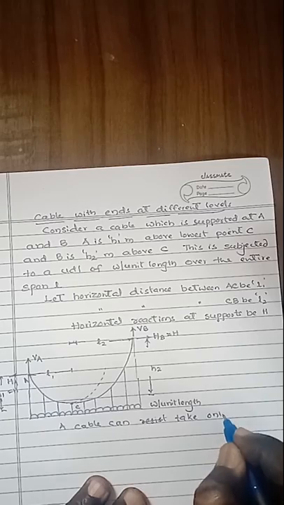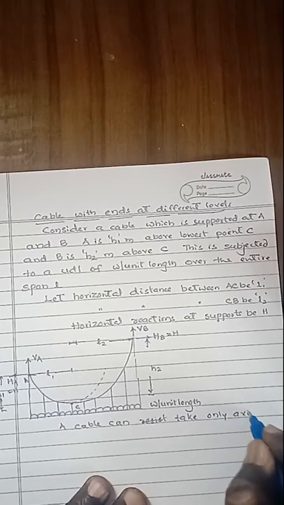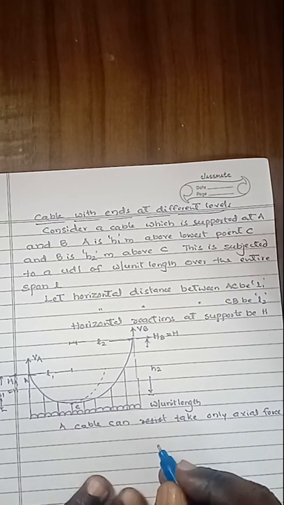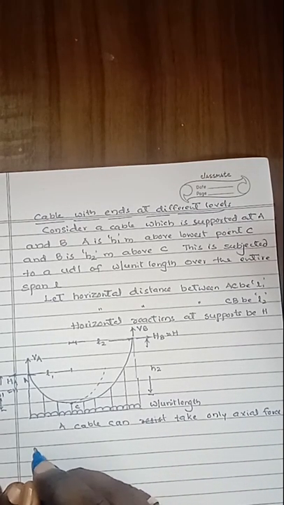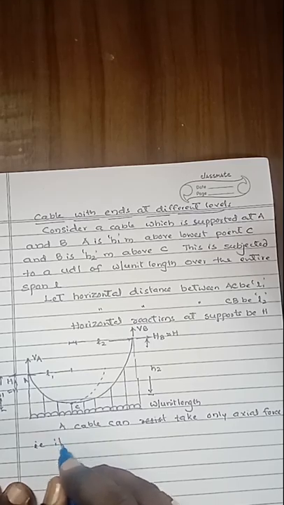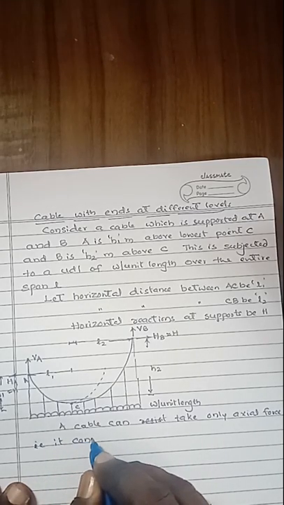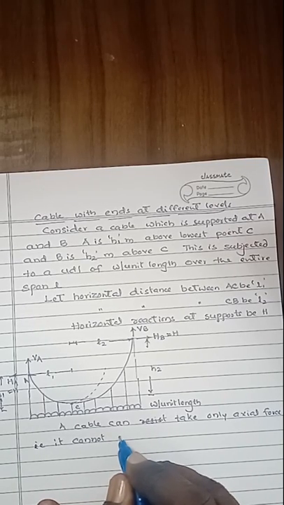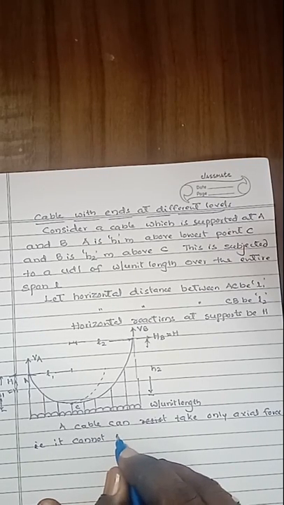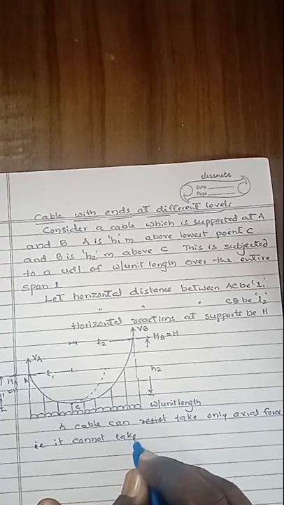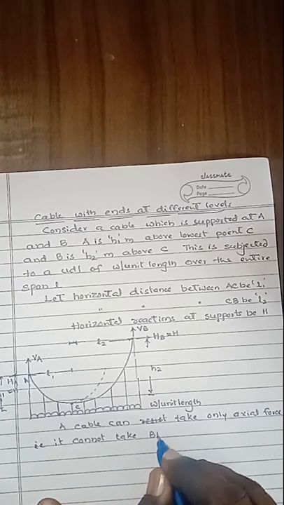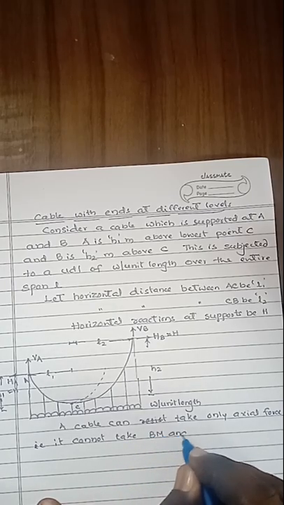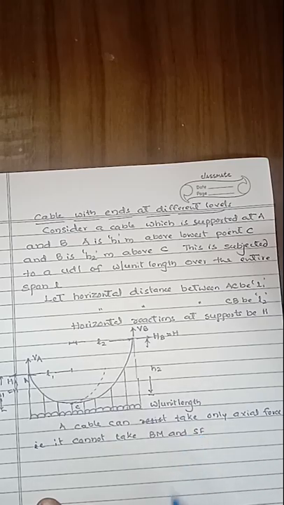It cannot resist bending moment. Here the bending moment is 0. It cannot take bending moment, BM and SF. Only it can carry the axial force.